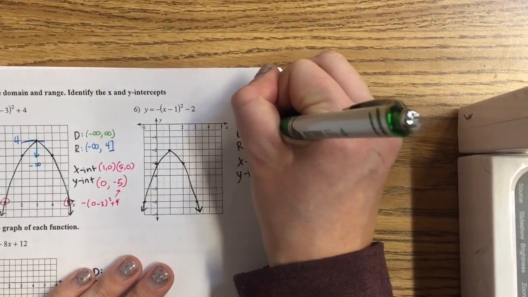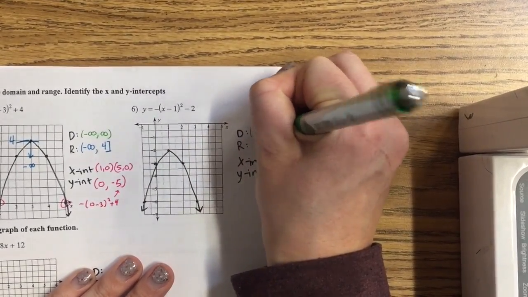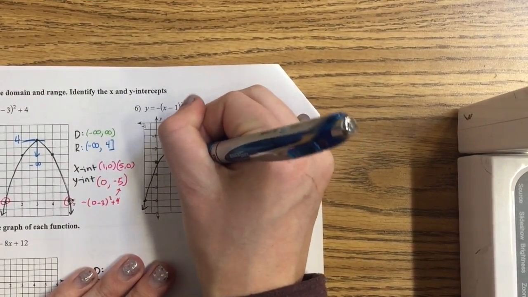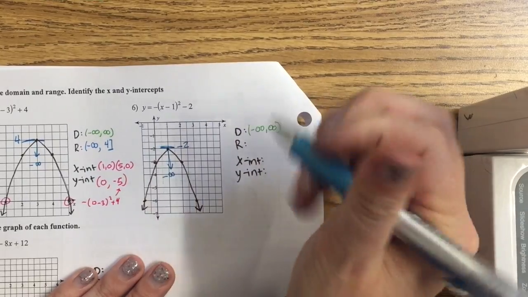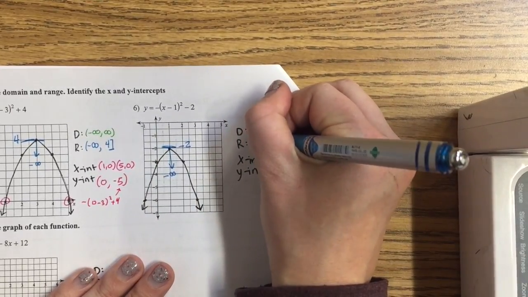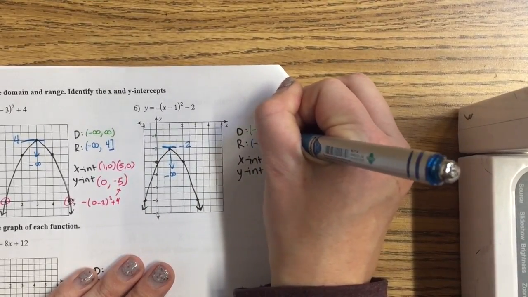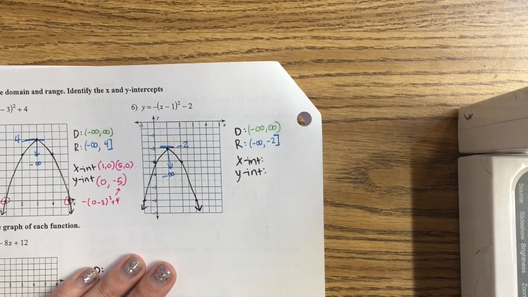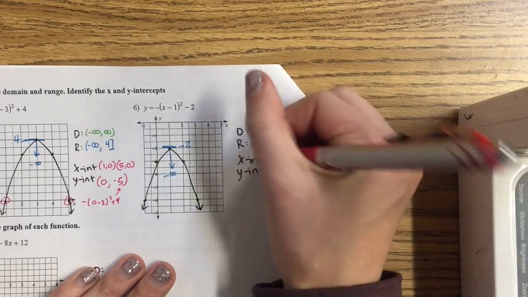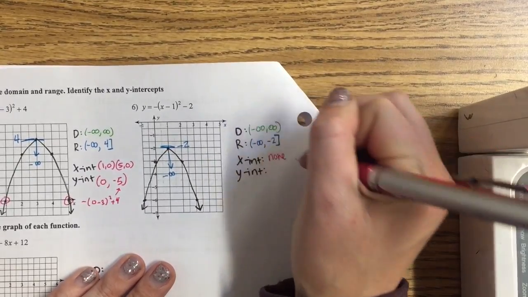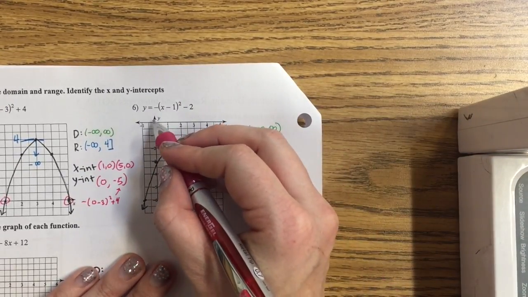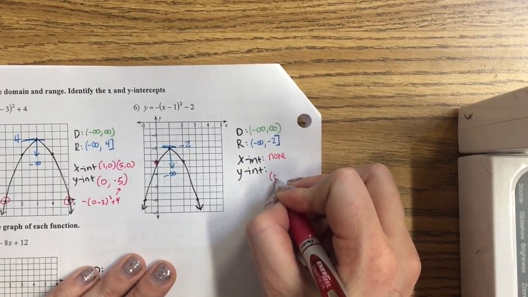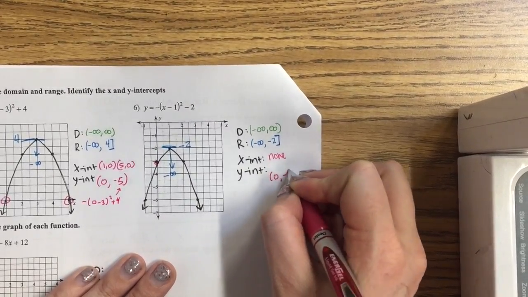Domain, negative infinity to positive infinity. My range is -2 and it opens down, so negative infinity is first, negative infinity to -2, and it stops at -2. Intercepts, there are no x-intercepts. And my y-intercept is at 0, down 3. It actually showed up on this one.